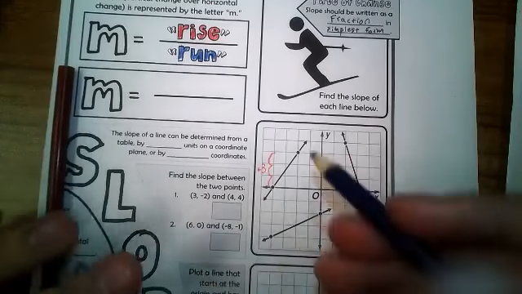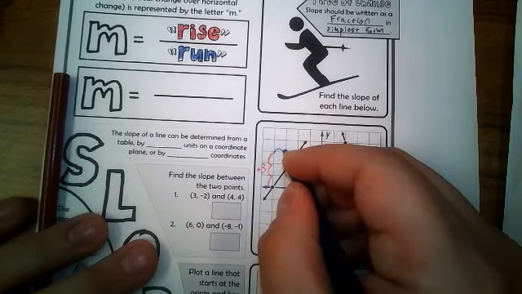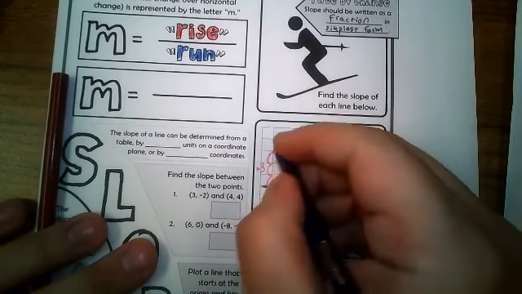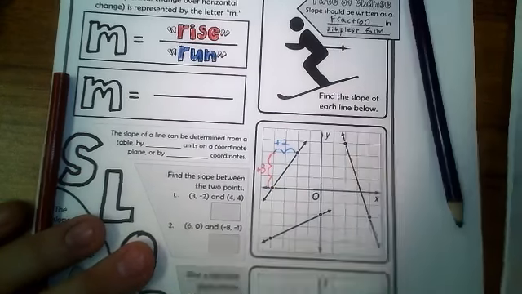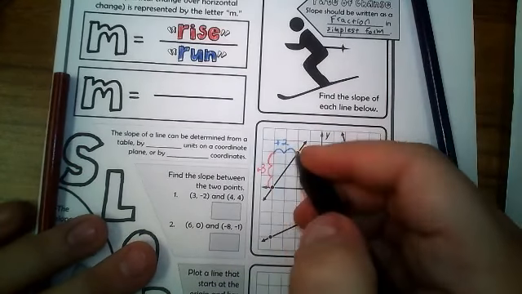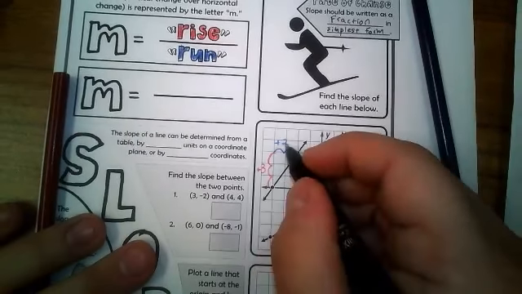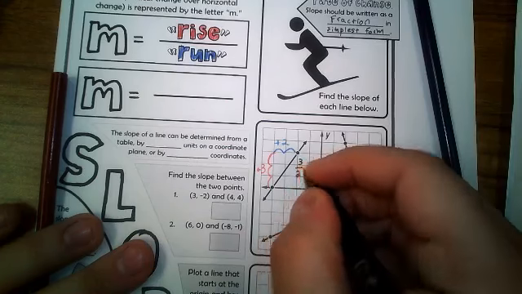How much does it run? I'm going to do my runs in blue. Well, it runs 1, 2 in the positive x direction, so that's positive 2. So for this line, the rate of change, or the slope, can be represented by the fraction rise over run: positive 3 over positive 2.